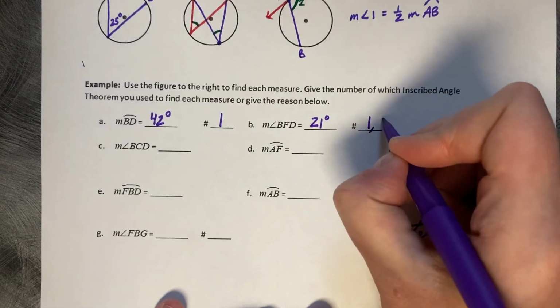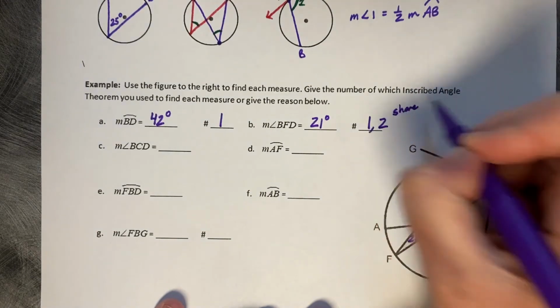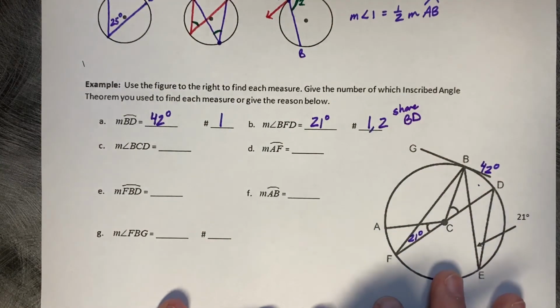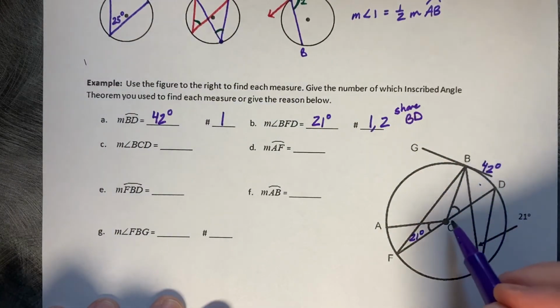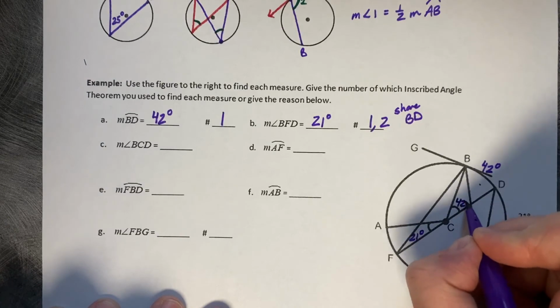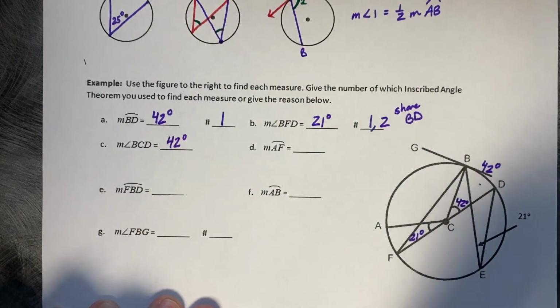Well, it's also number 2, because they share BD. All right, angle BCD. BCD is a central angle. It comes from the center, and it matches 42. So that angle measure is also 42 because it's a central angle.